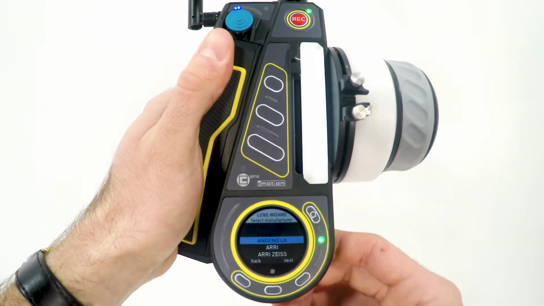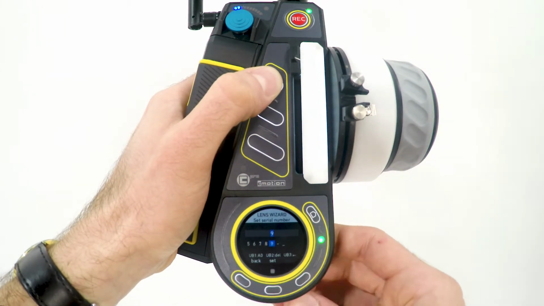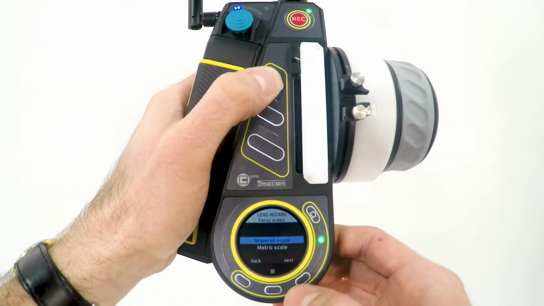Hit Next to select the lens manufacturer, name the lens, enter the serial number, and choose between imperial or metric scales. Now let's map the focus scale.